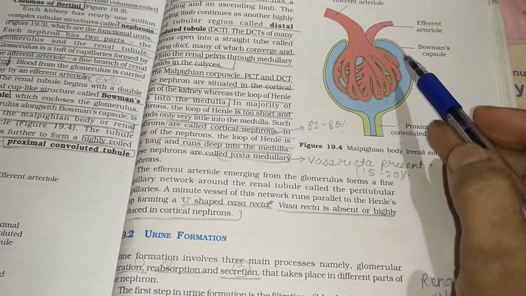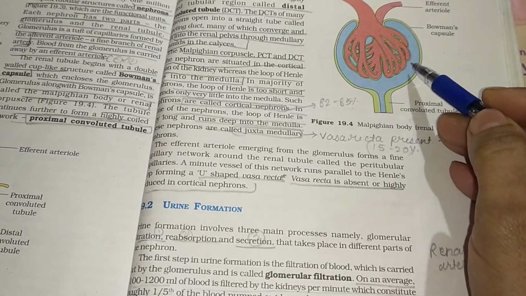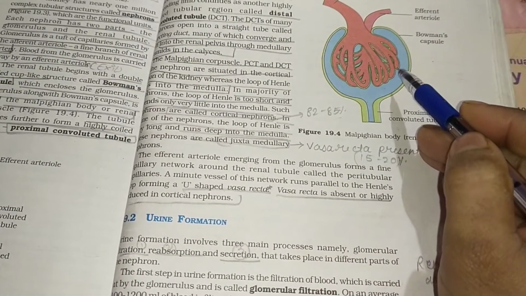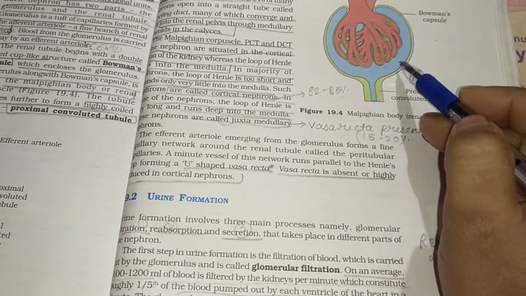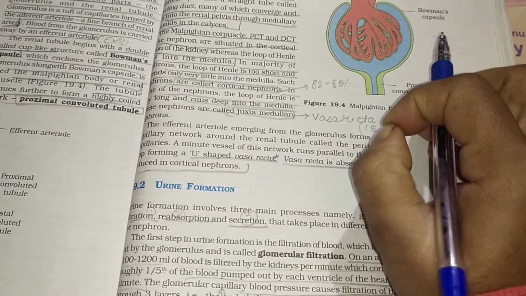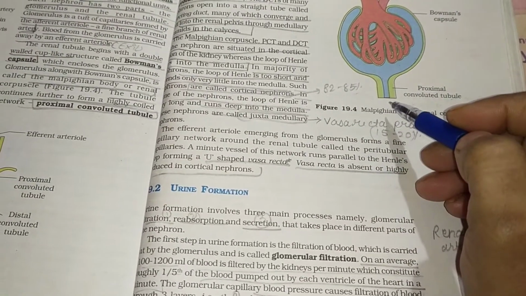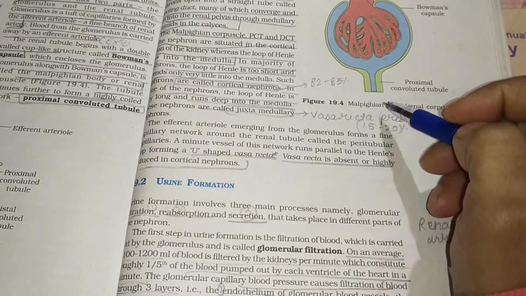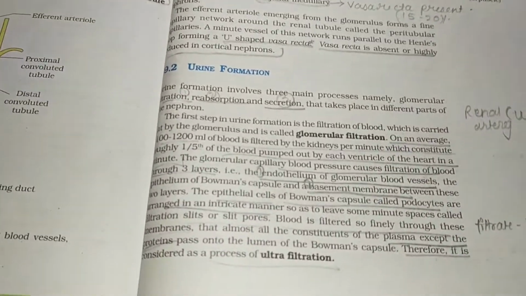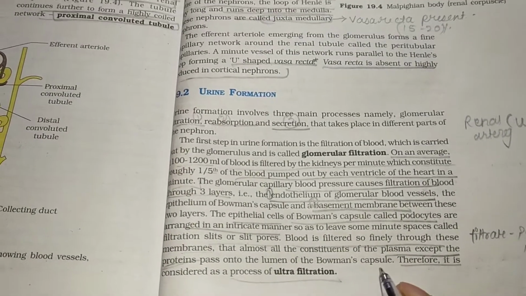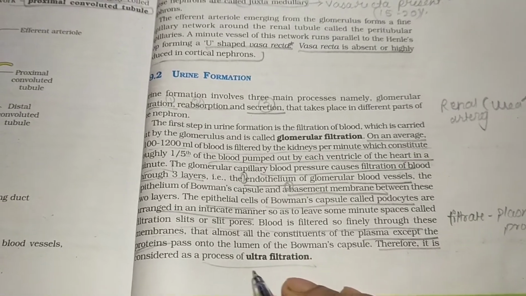In the Bowman's capsule, the epithelial cells known as podocytes are arranged in such a way that very minor spaces, slits, are kept, and through those pores the blood is filtered out. Except the protein, all the constituents of plasma are filtered into the lumen of the Bowman's capsule, and therefore it is considered a process of ultrafiltration.